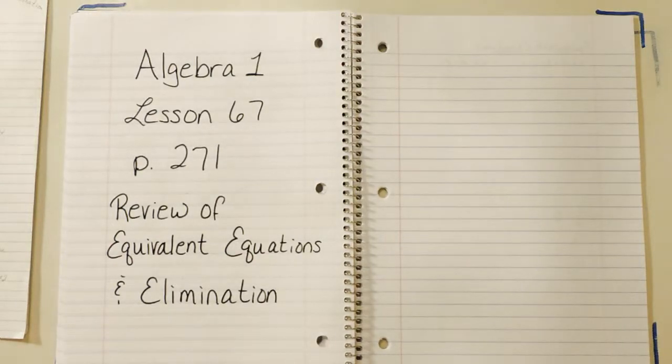Hi, this is Algebra 1, Lesson 67. We're starting on page 271. We're going to talk about a review of equivalent equations and elimination.